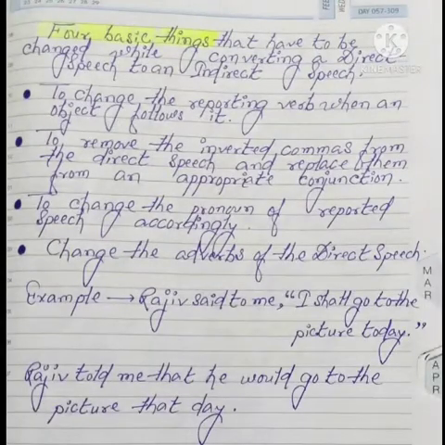Now this page is very essential for you all, because through these points you will come to know how to change a direct speech into an indirect speech and what are the basic things we have to keep in view. The very first point tells you to change the reporting verb when an object follows it. It means when you have said along with an object, while converting it into indirect speech, said will change into told.